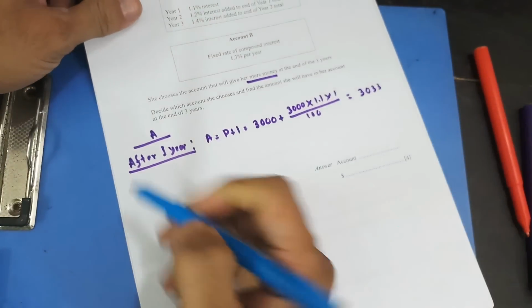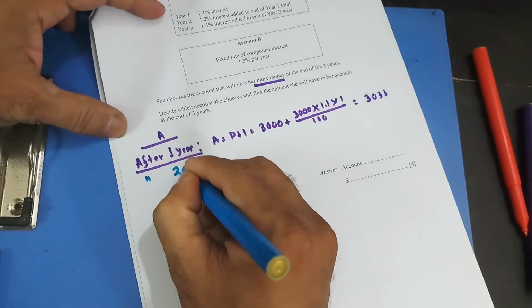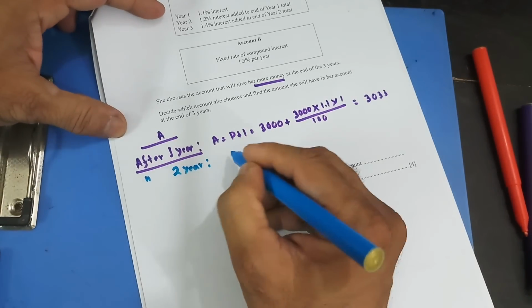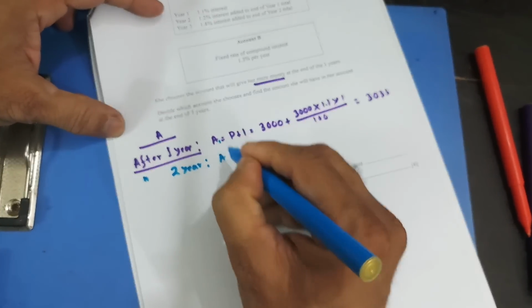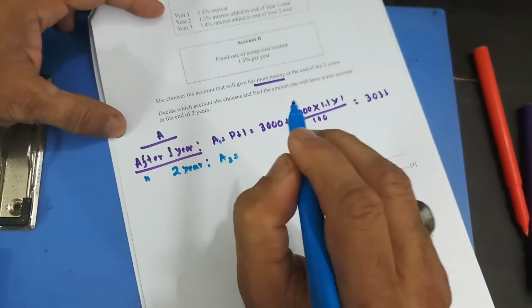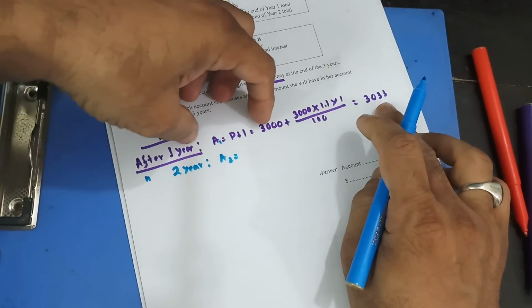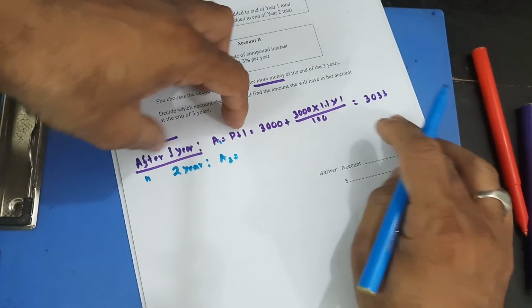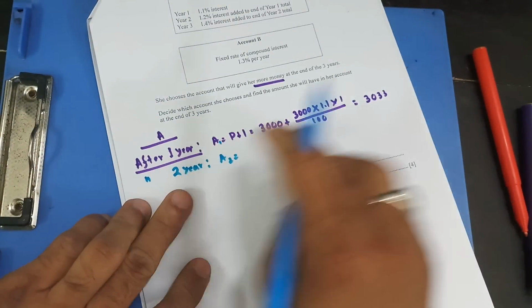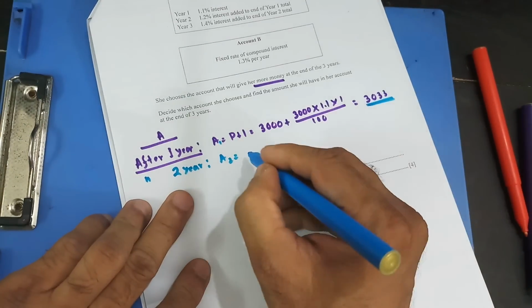Okay, what's going to happen after 2 years? After 2 years, that was amount 1, now amount 2, same rule, principal. Now this principal is going to be this one. I hope you understand that, because she's going to take her money after 1 year, so the second year is going to be considered as her principal.